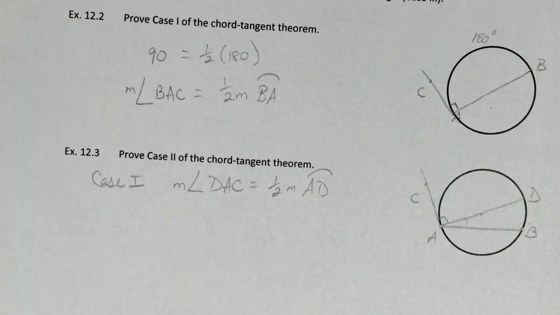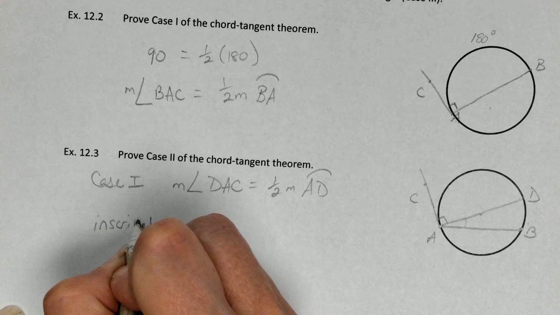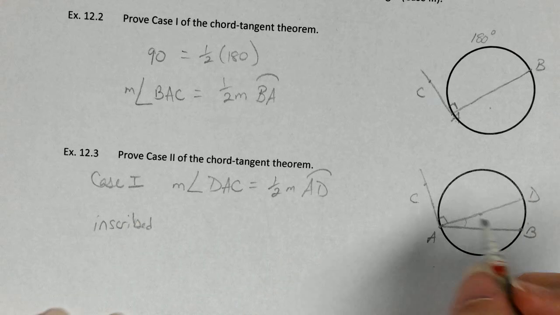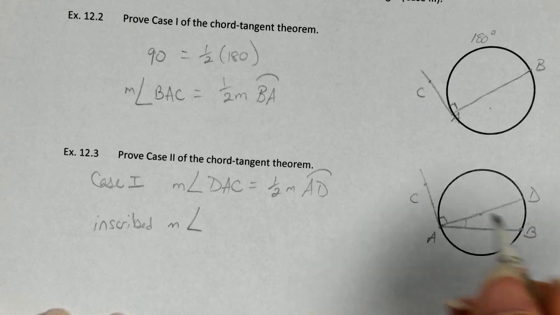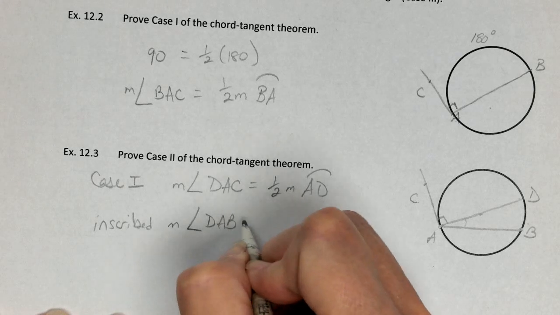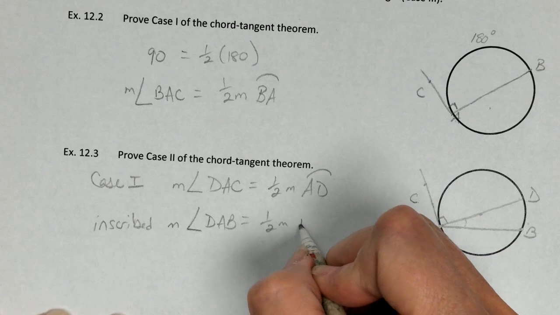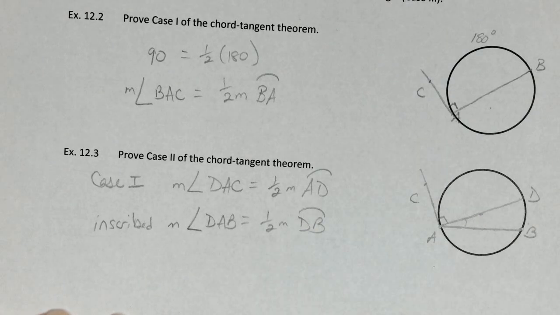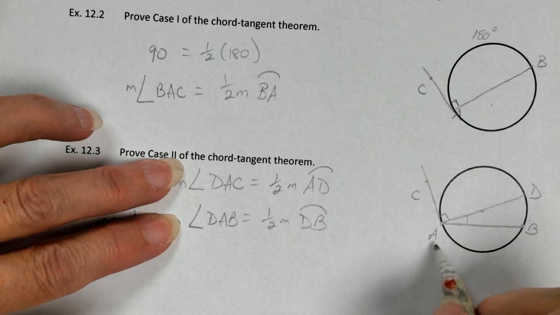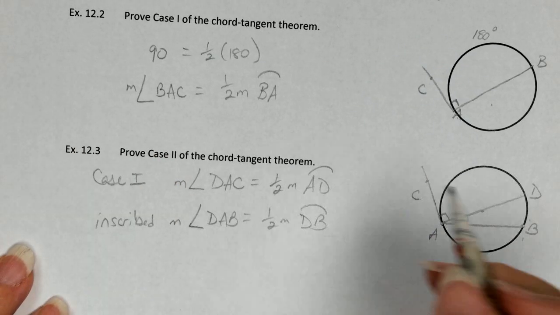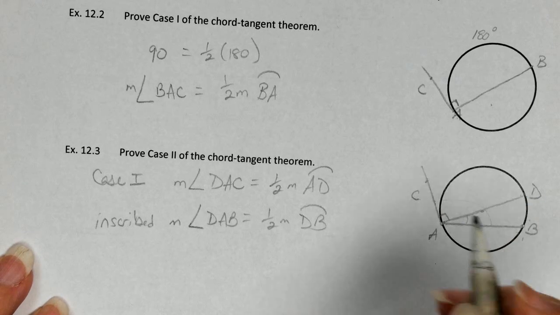And we knew from before, because it's an inscribed angle, that the measure of angle DAB is half the measure of arc DB. And if we were to add these two up, that gives us this larger obtuse angle. See, DAC plus DAB, that's this whole angle.